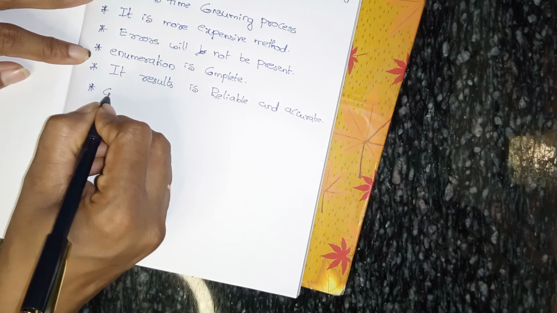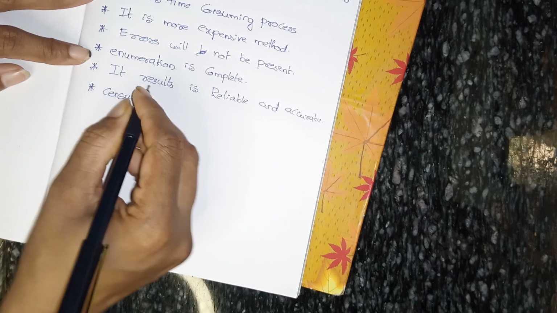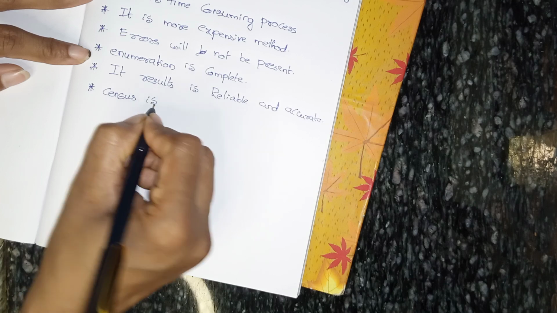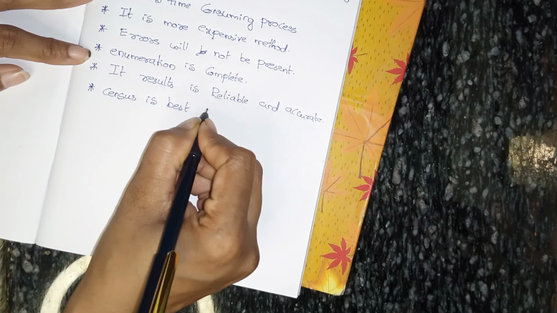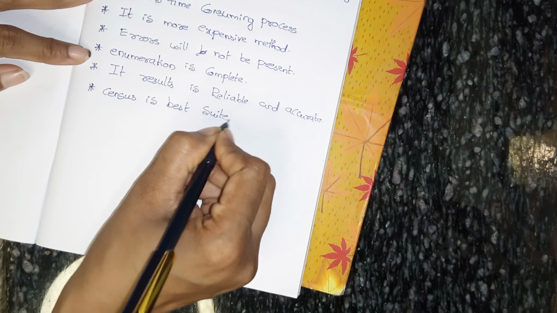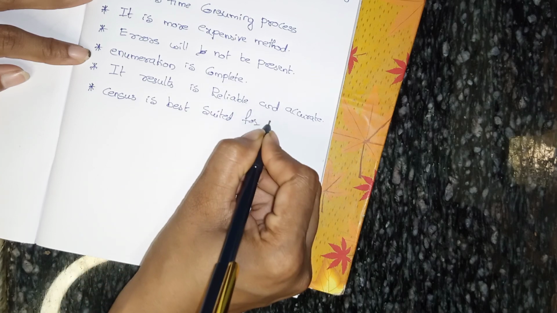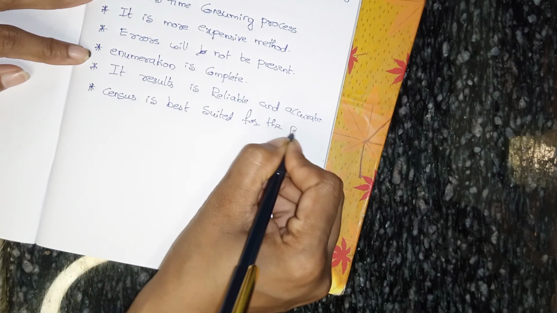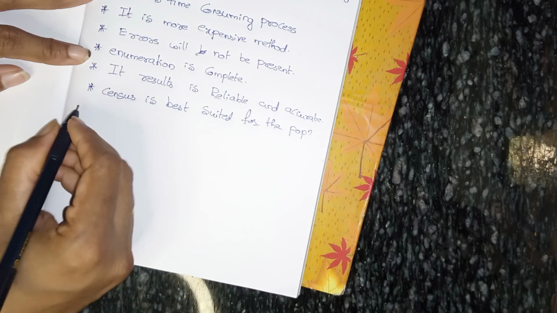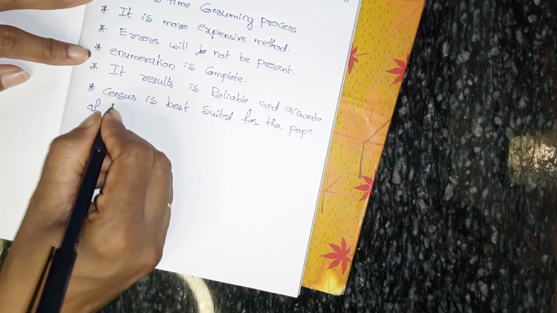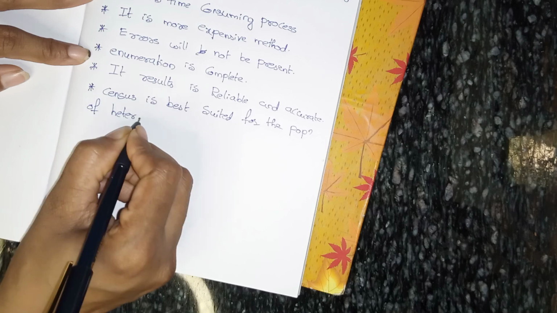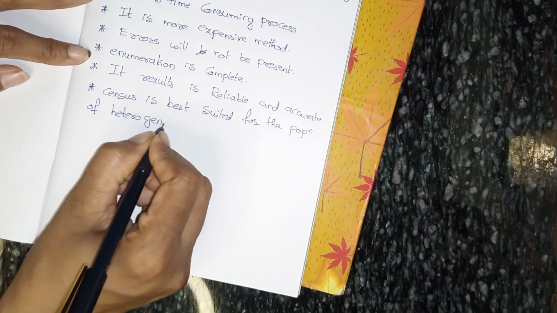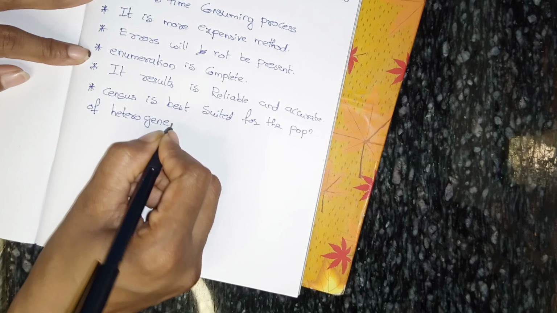So there will be perfection in the result. And the last is, census is best suited for the population of heterogeneous nature.